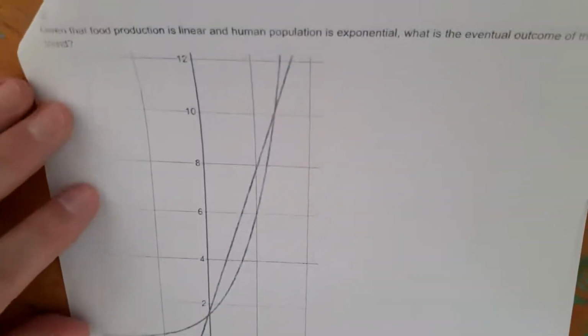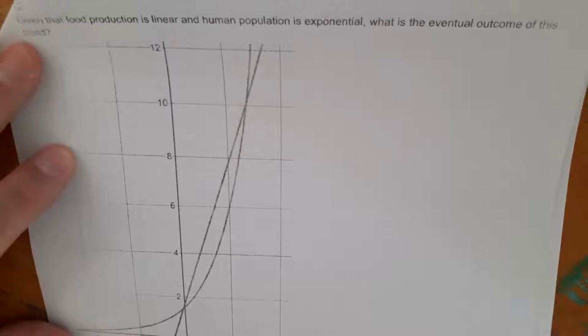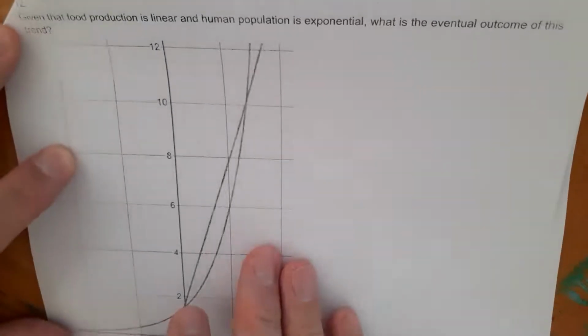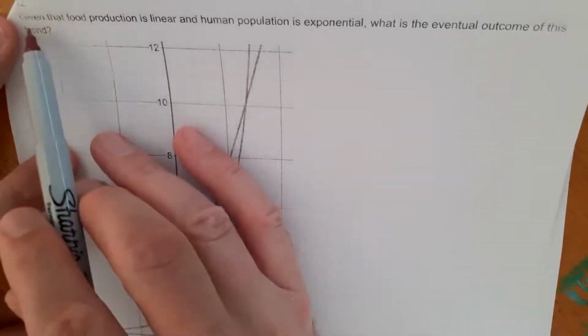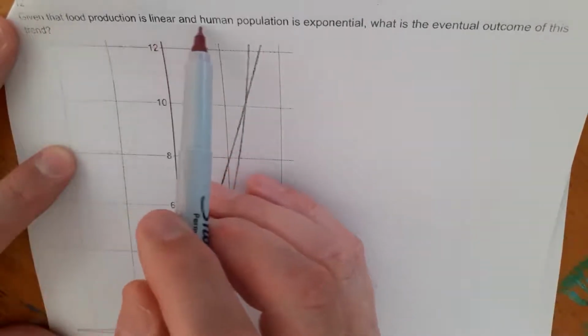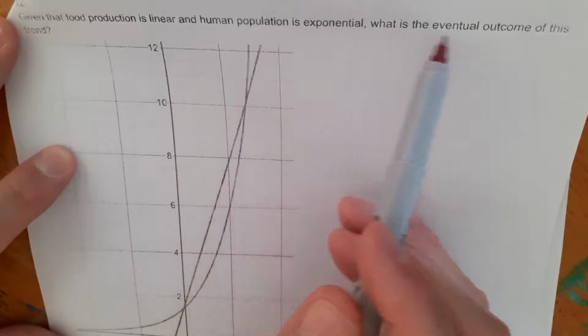Of course, this is not Algebra 2, this is Algebra 1. So they're not going to make us do too much with exponential functions, like equation solving and things. We've done a tiny bit, but basically we're focusing on the big picture ideas of what's going on here. Given that food production is linear and human population is exponential, what is the eventual outcome of this trend? We graphed it, so we know what the graph looks like.